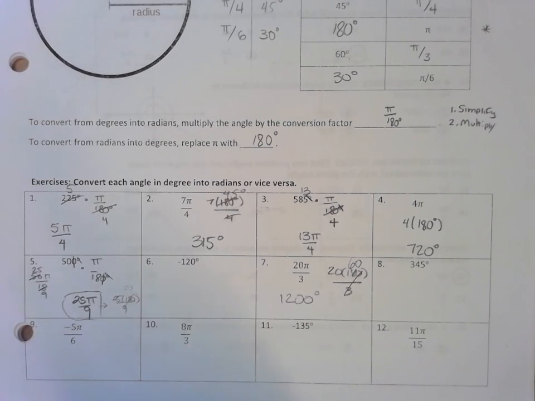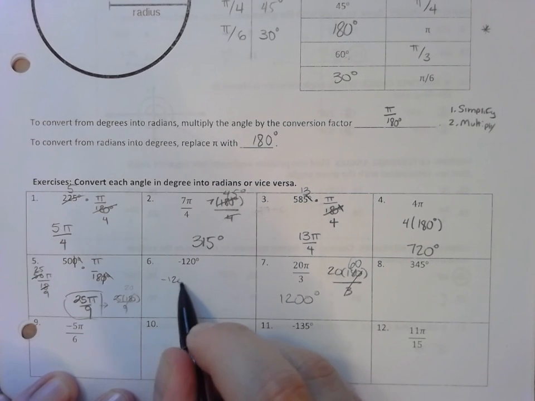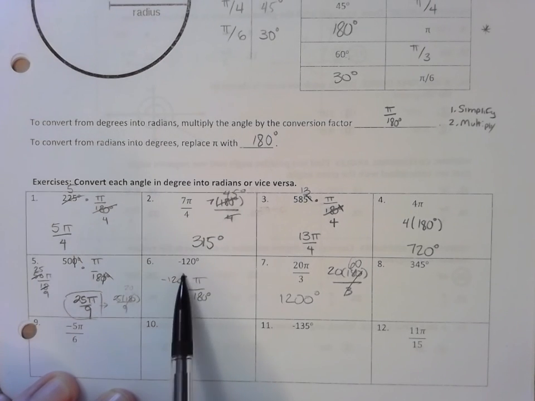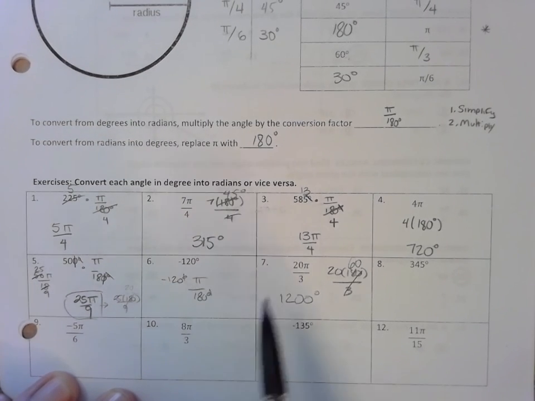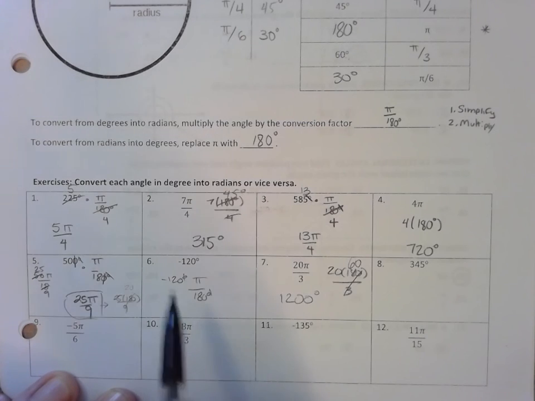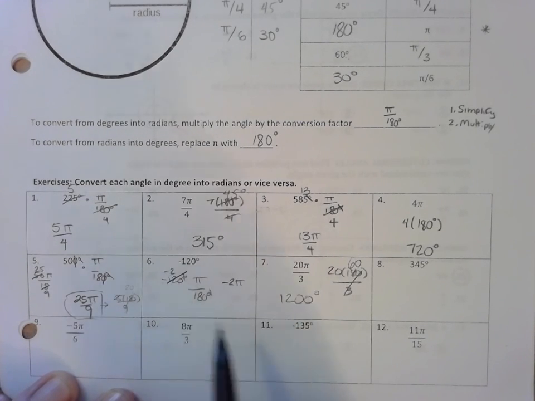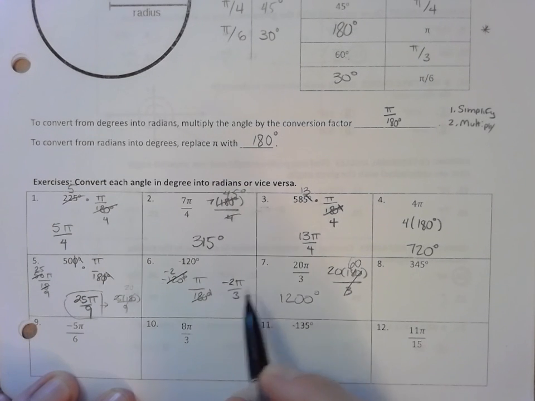That's a quick one. Number 6, negative 120 degrees. Multiply by pi over 180. What number divides 120 and 180? That would be 60. 60 goes negative 2 times, and 60 goes 3 times, so in radians, negative 2 pi over 3.